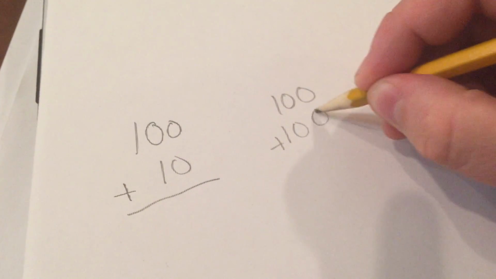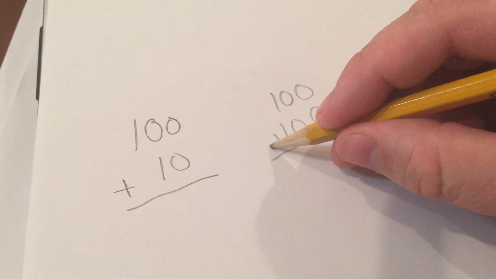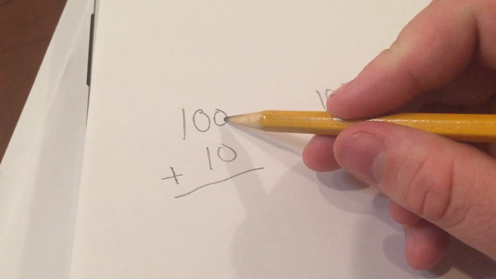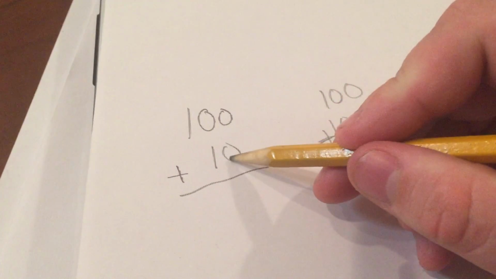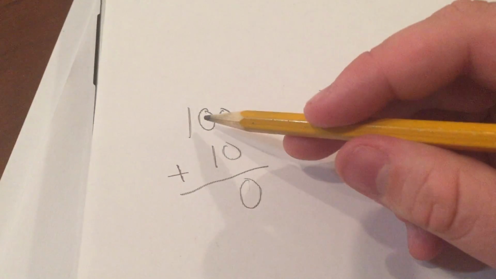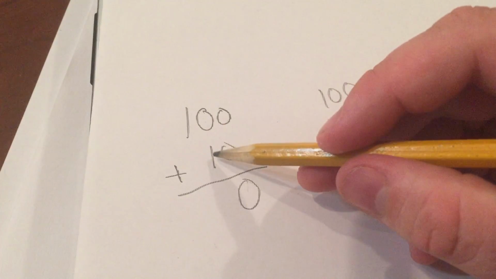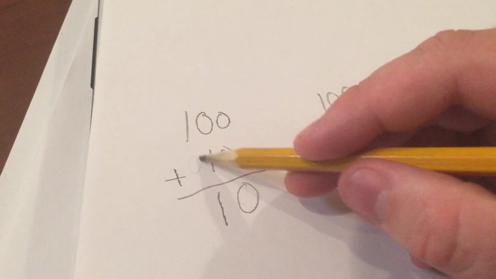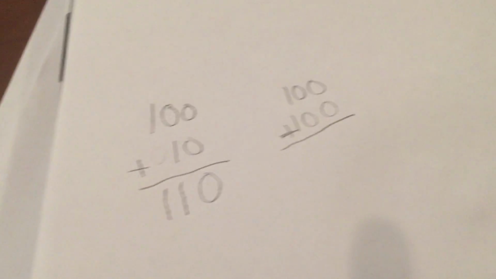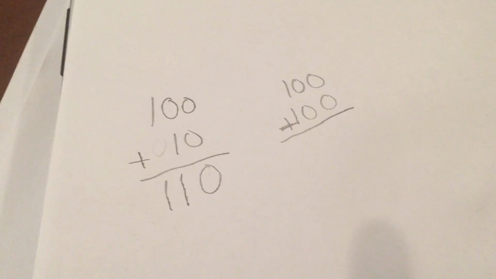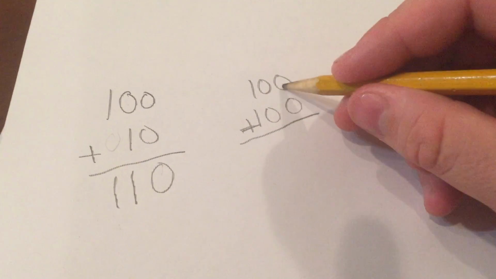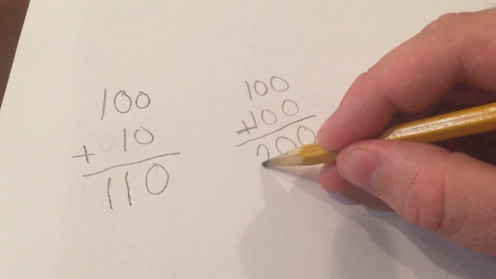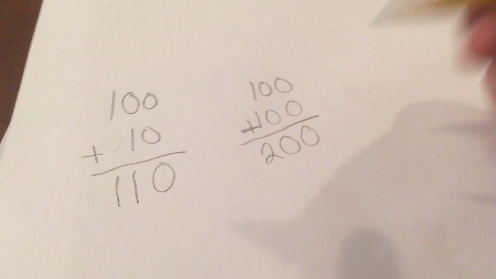Normally, you would say 0 ones plus 0 ones is 0 ones, 0 tens plus 1 ten is 10, 100 plus no hundreds is 100. So the answer to 100 plus 10 is 110. And in this case, 0 plus 0 is 0, 0 plus 0, and 1 plus 1 is 2. So 100 plus 100 is 200.